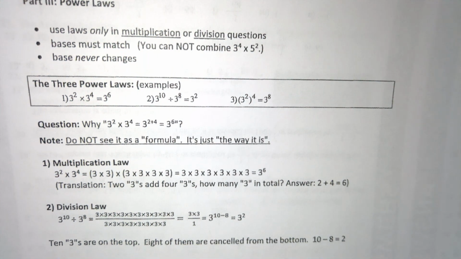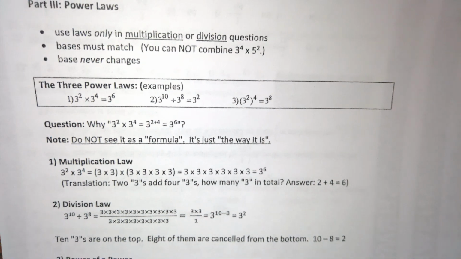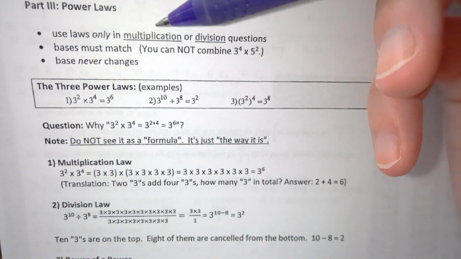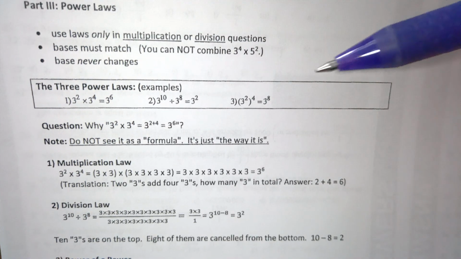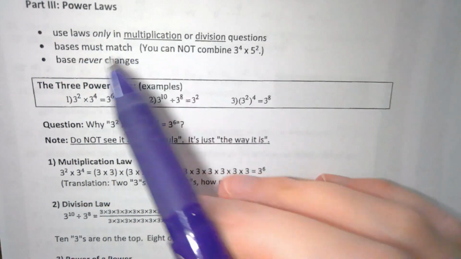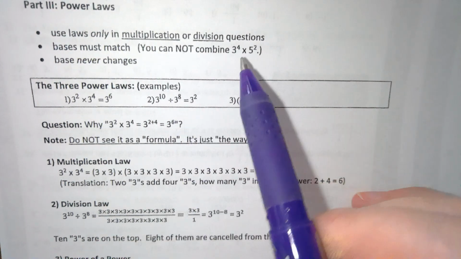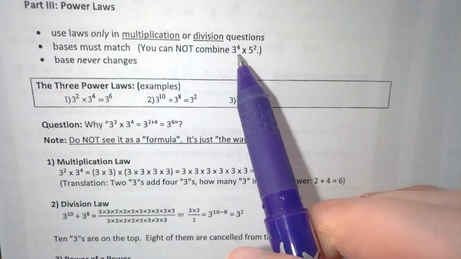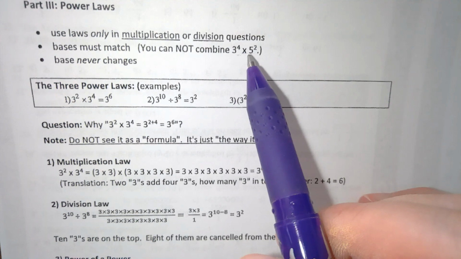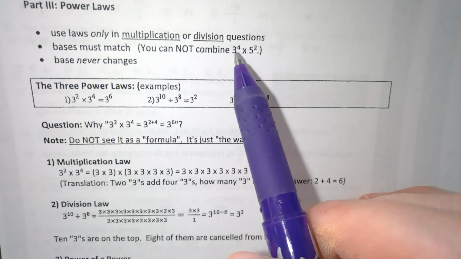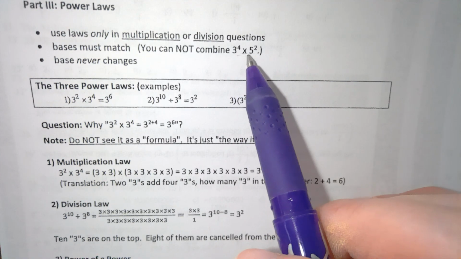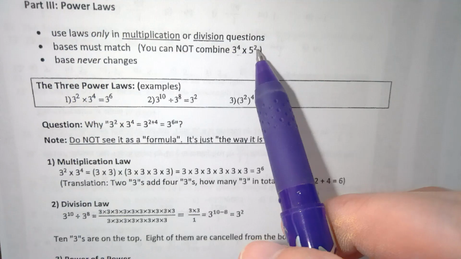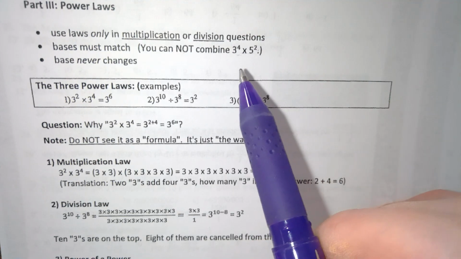So these are the exponent rules. The rule is only applied to multiplication and division questions. The base has to match. So for example, right here, something like this, you cannot combine them because their base is different. This one has a base of 3 and an exponent 4. This one has a base of 5 with an exponent 2. So you cannot combine them together.